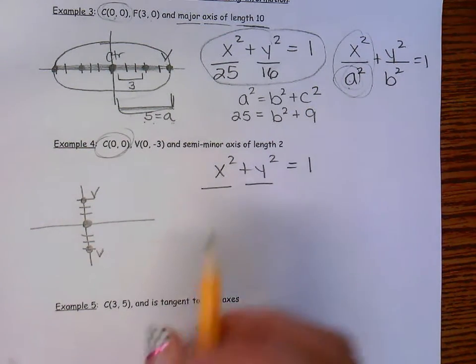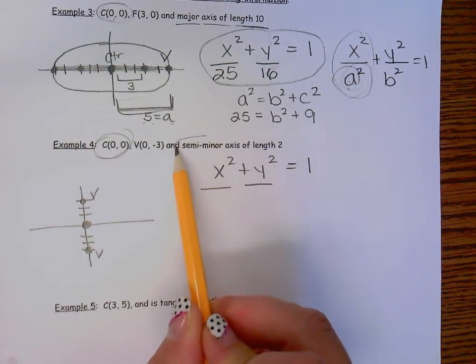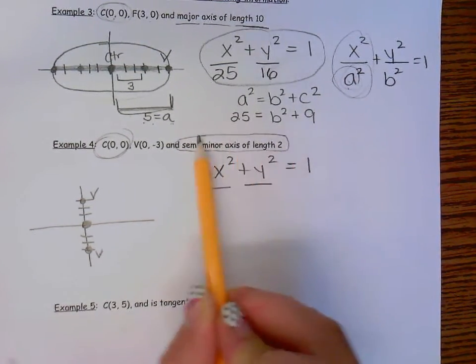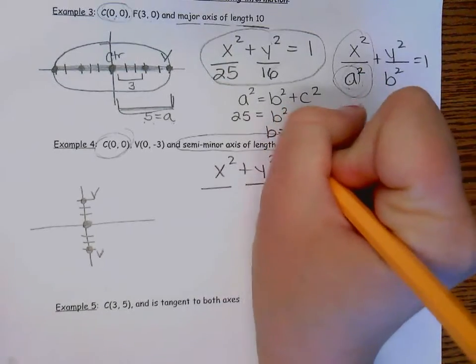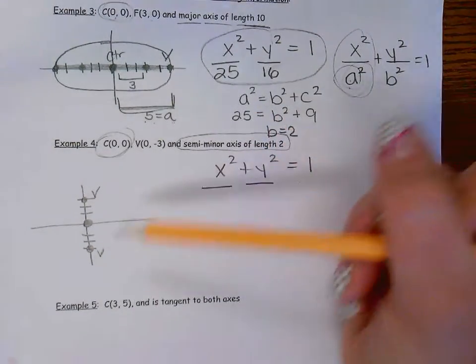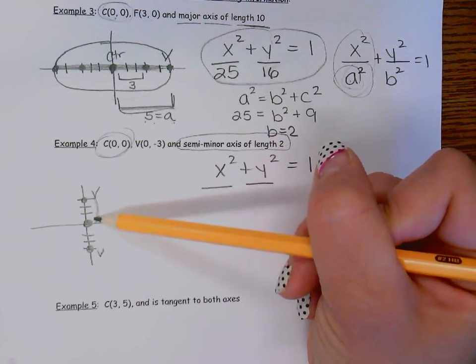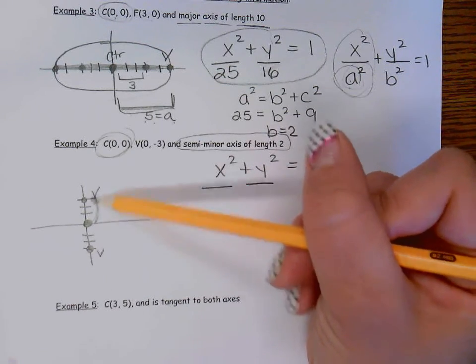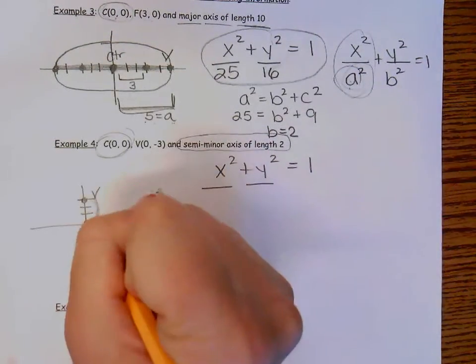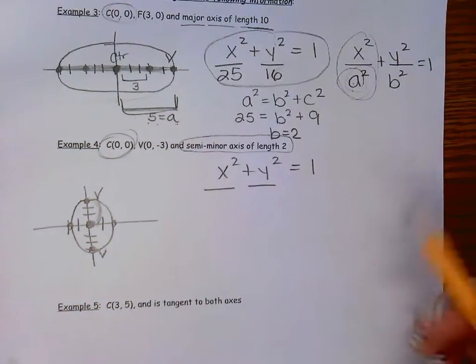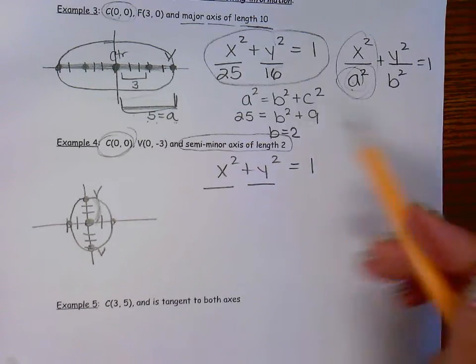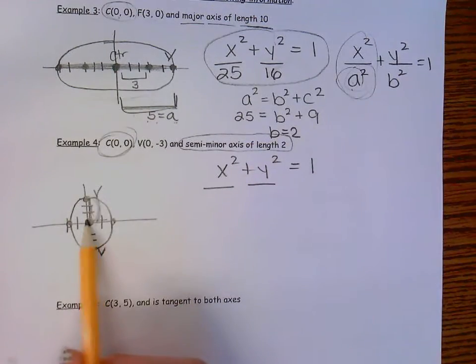All right, so now what does this word mean? The semi-minor axis has a length of 2. That means half of the minor axis. That is your B value then, right? Half of the minor axis is the distance from the center to a vertex. So it's telling you that B equals 2. Well, what is this distance? This distance is 3. So if this distance is 3, this must be the major axis in this direction, and this must be the minor axis in this direction, 2. So this is actually a vertical oriented ellipse where A is 3 and B is 2.